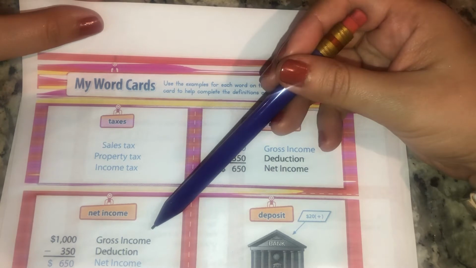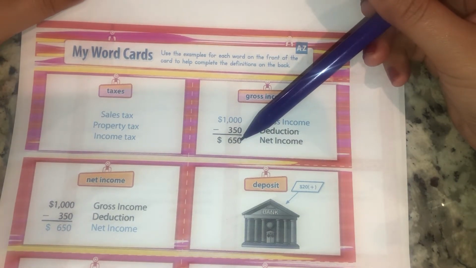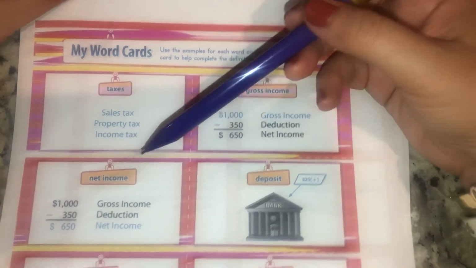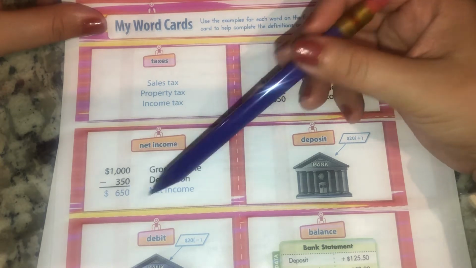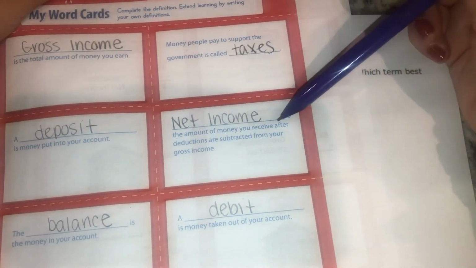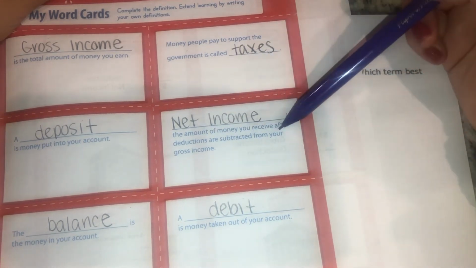Net income is how much money you actually get put into your bank account. Net income is the amount of money you receive after the deductions are subtracted from your gross income.